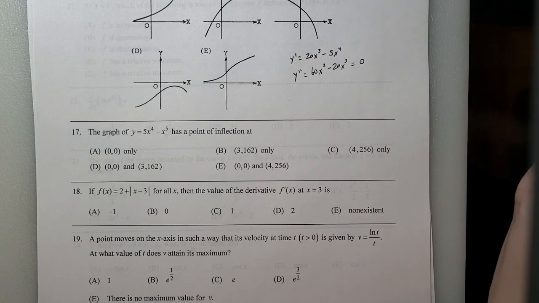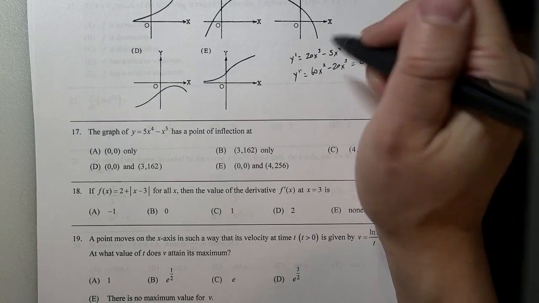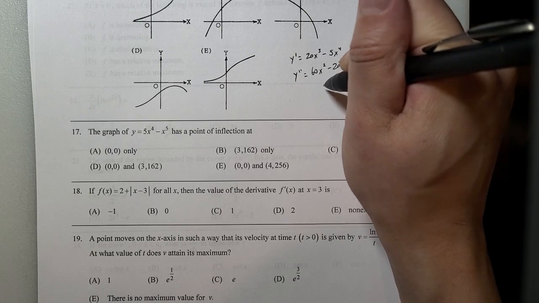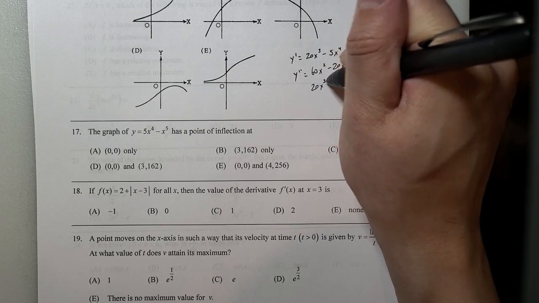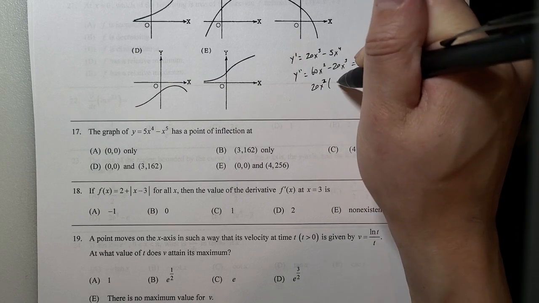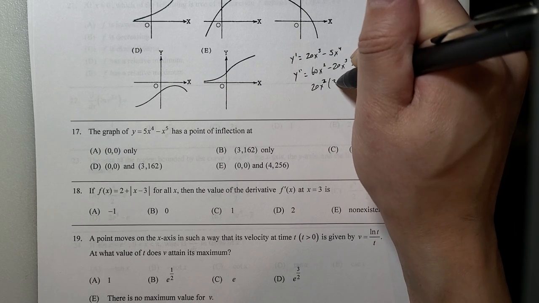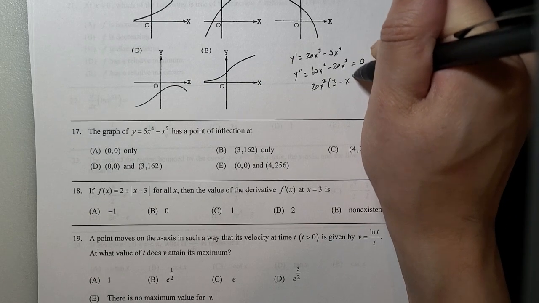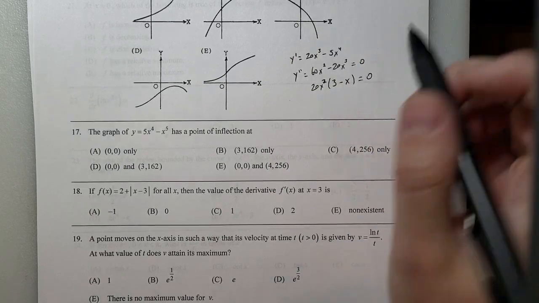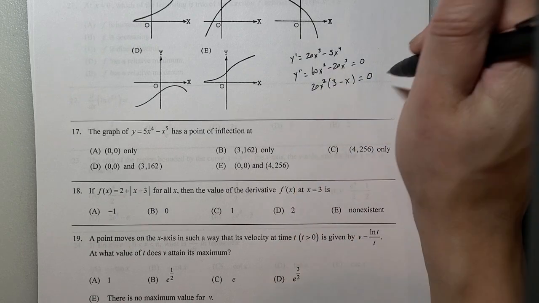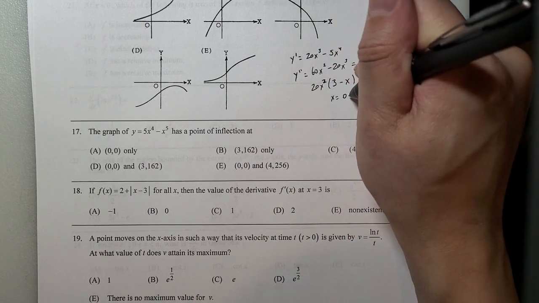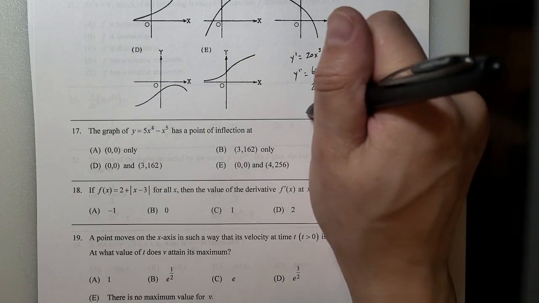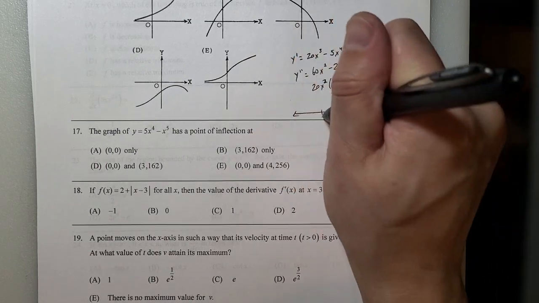We set this equal to 0 to find the critical points. So if we factor out 20x squared, we would get 3 minus x. So our critical points are x is 0 and 3.